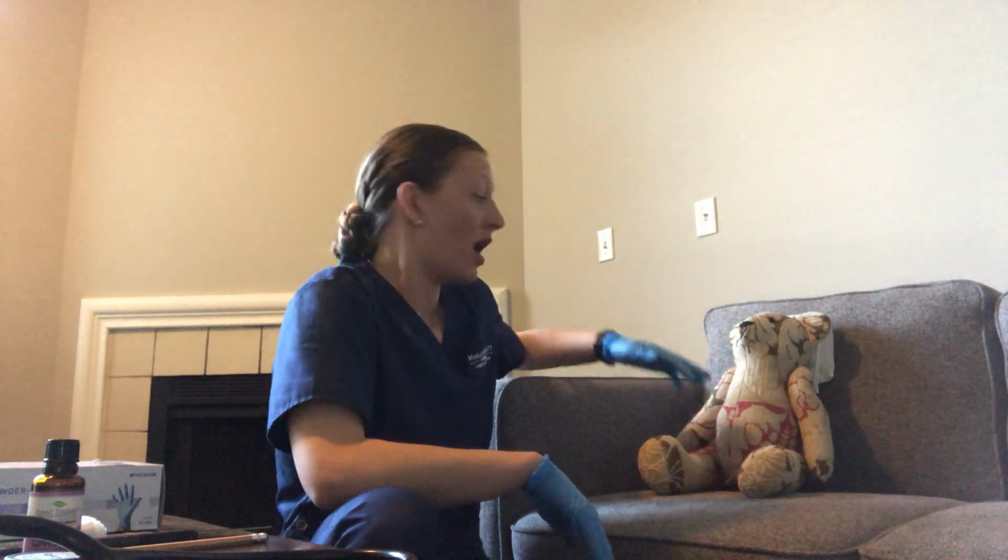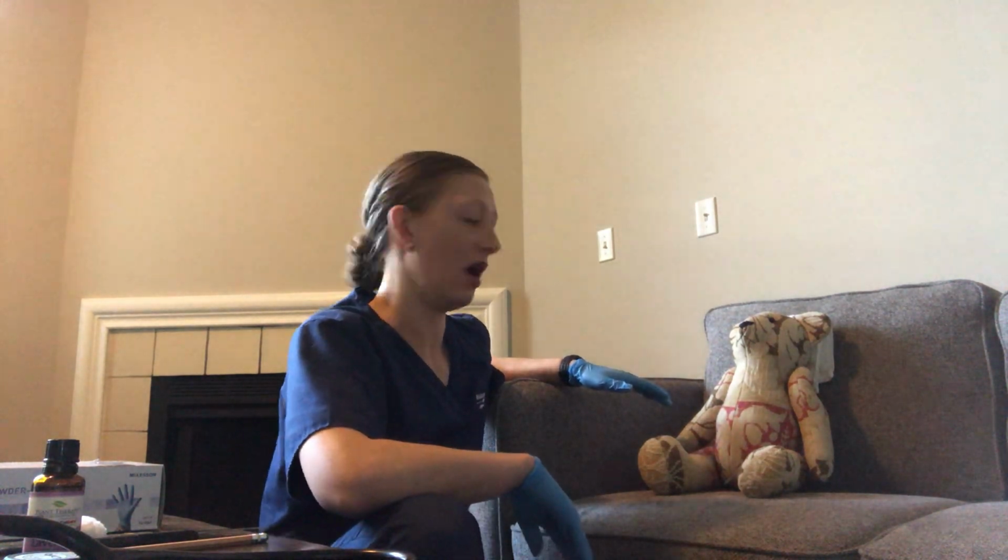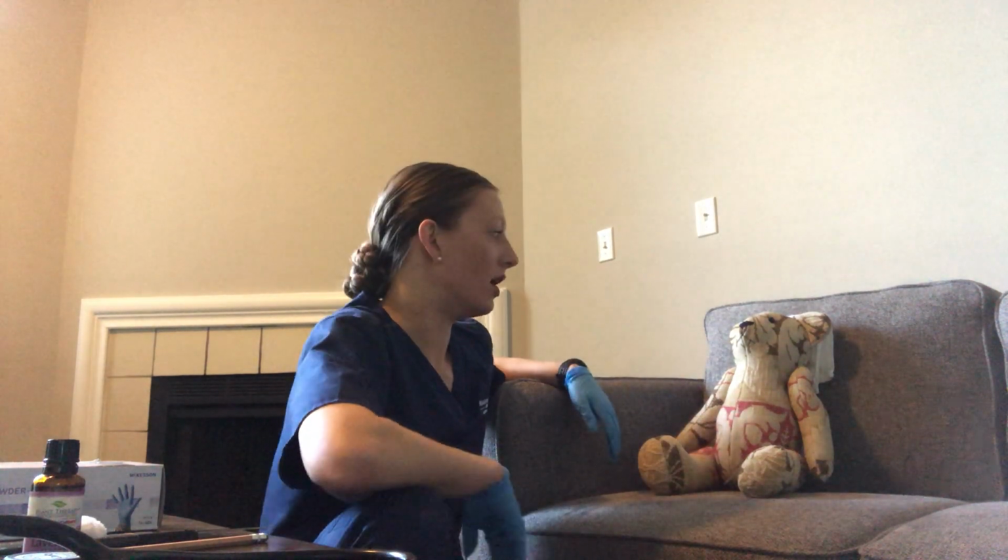That's important. I'm noting the rate and the rhythm of his respirations. Right now, my patient is respiring at about 14 breaths per minute. Anywhere between 10 and 20 is okay.